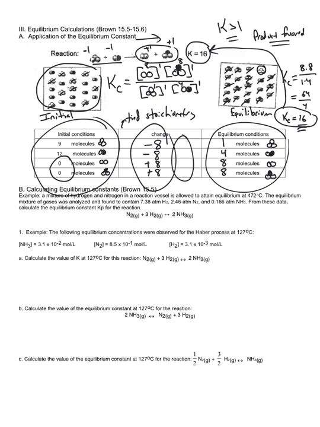All right, so real quickly, we're going to go through an example of calculating the Kc of a specific numerical value. It says a mixture of hydrogen and nitrogen is reacted in a vessel at 472. The equilibrium mixture of gases was analyzed and found to contain 7.38 atmospheres of that, 2.46 of that, and 1.66 of that. From this data, calculate Kp for this expression.